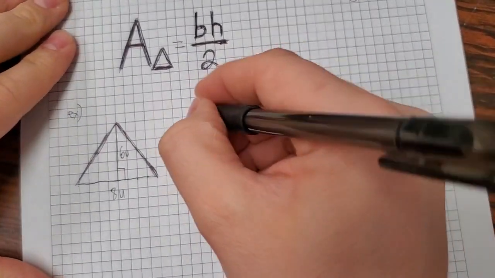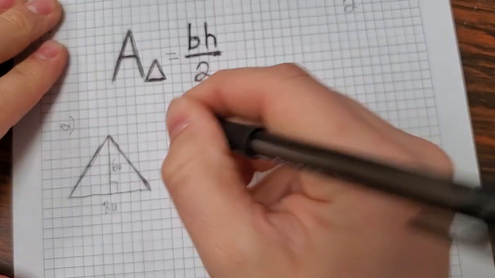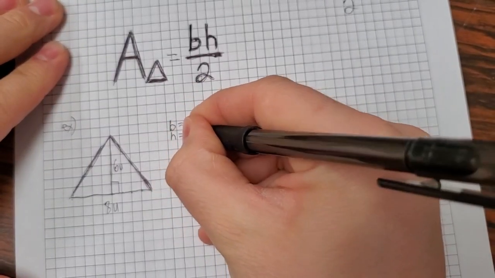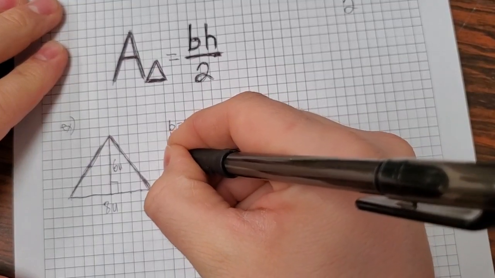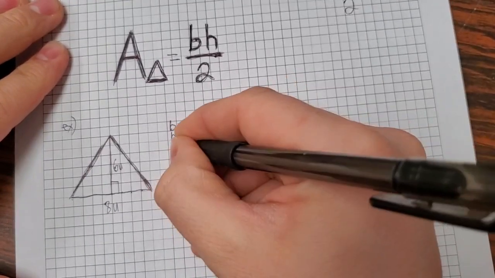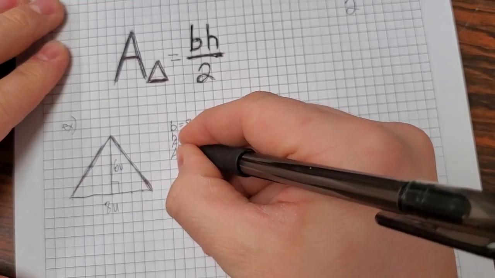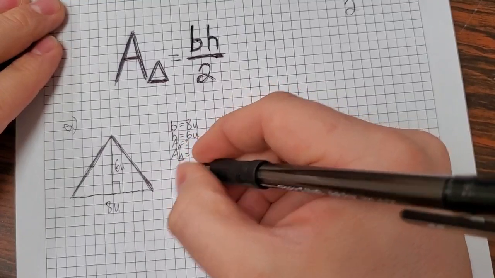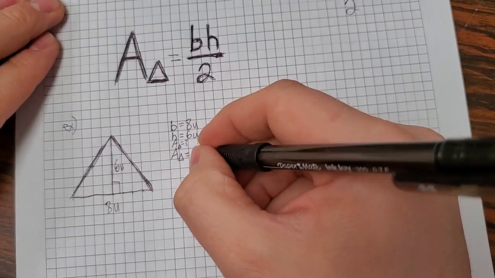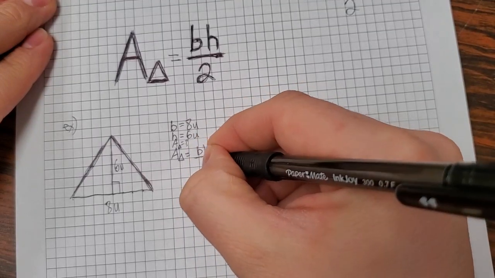So let's draw this out organized. We're going to say our base is equal to 8 units. Our height is equal to 6 units. We know that the area of a triangle is what we're going to try to figure out. Area of a triangle, that's what I'm writing here. If you want, you can just put area is the base times the height divided by 2.